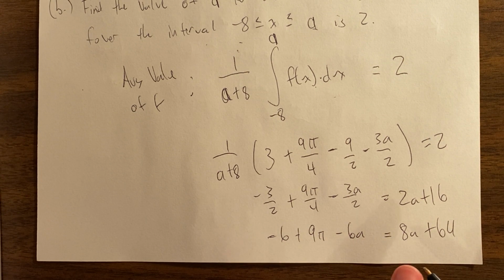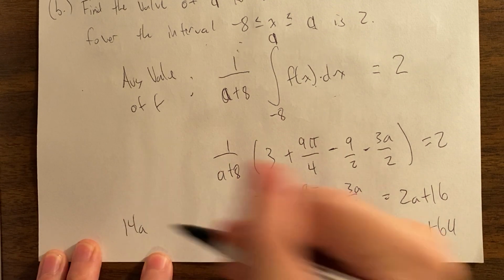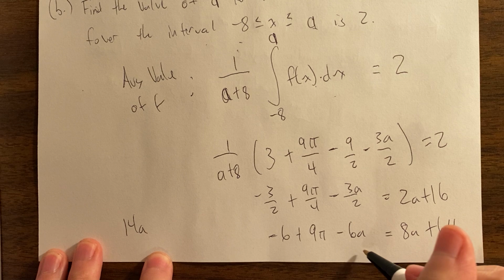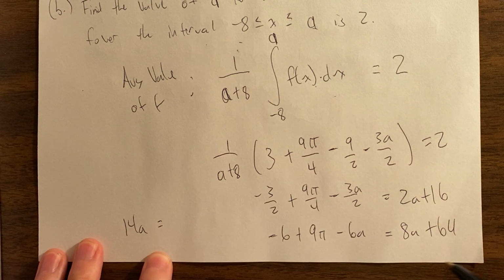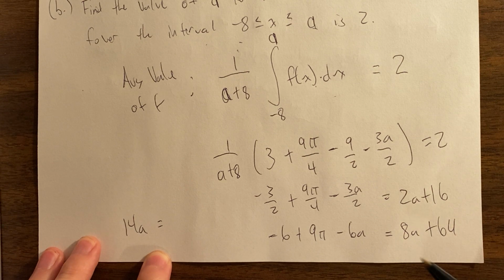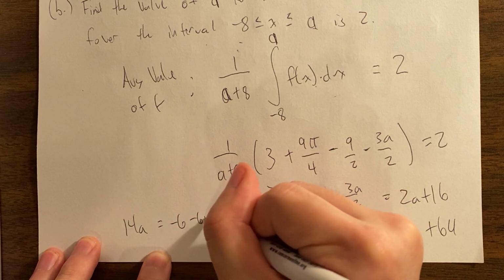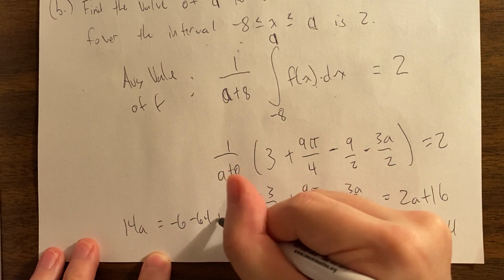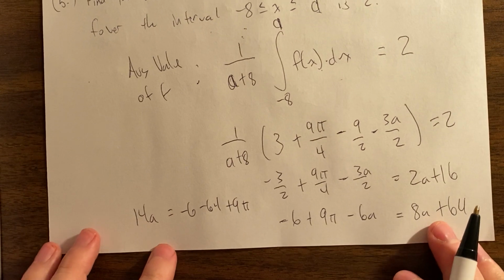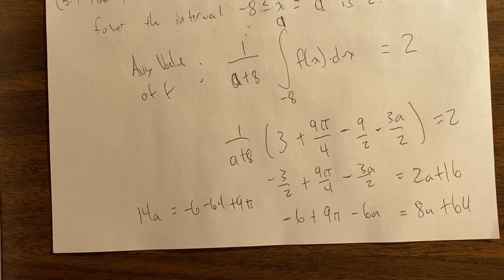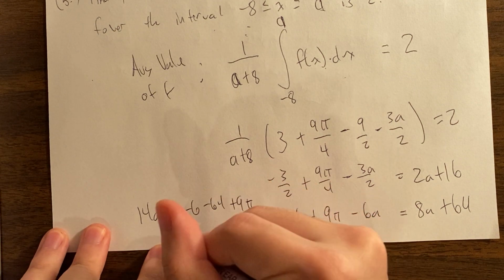It looks like I'm almost done, actually. Just taking this A to the other side, I'm going to get 14A. So I brought this over, and then I'm going to bring this one over. So it's going to be -6 minus 64 plus 9 pi, and we are almost done. So let's just simplify this. -6 minus 64, well, that's -70.